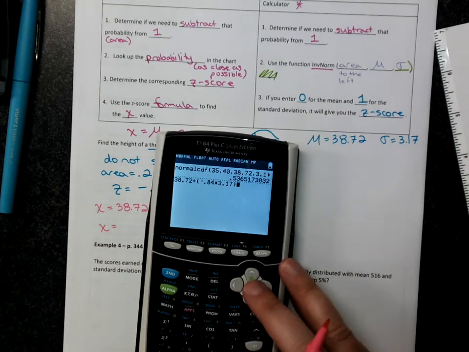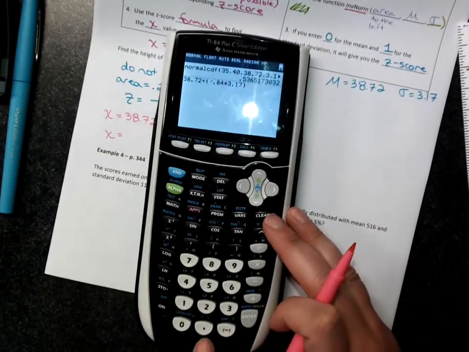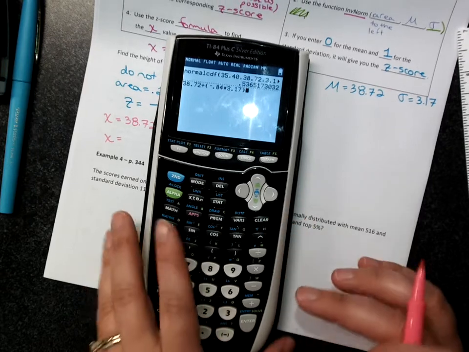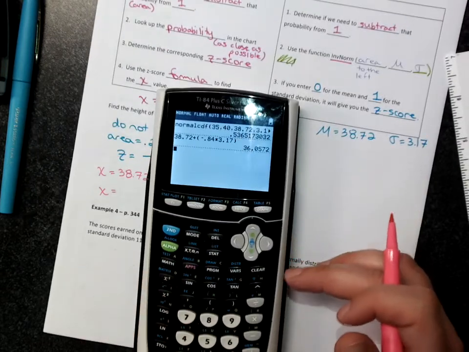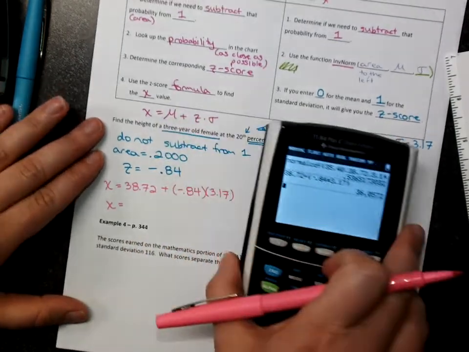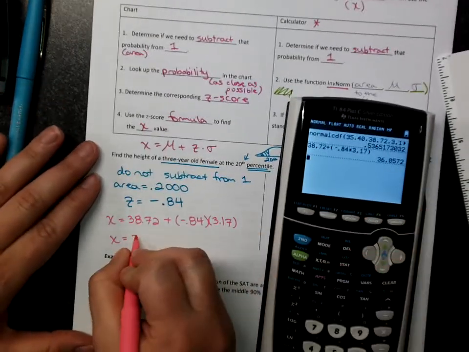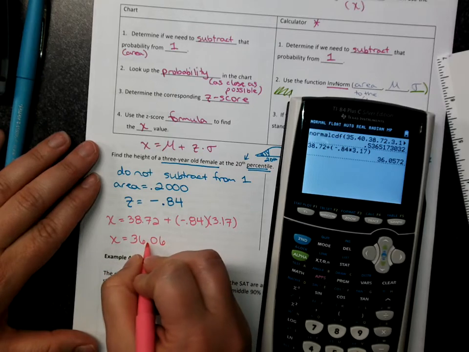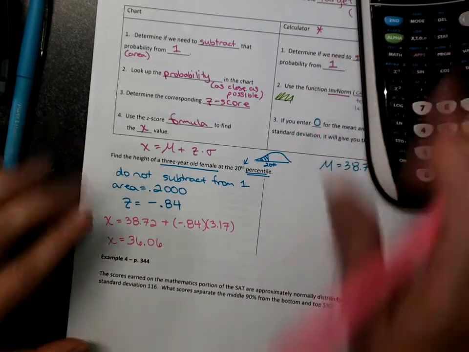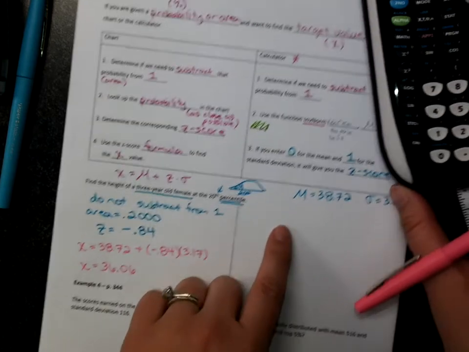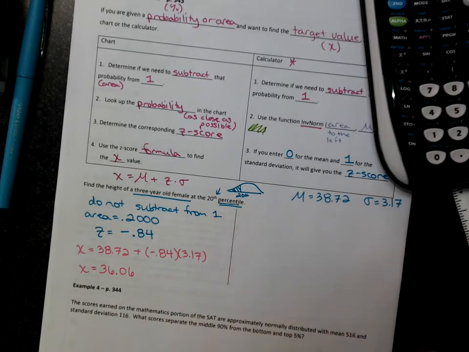So just be careful with your typing. The negative button is here, not subtraction, so be aware subtraction and negative are two different buttons on these calculators. It will do all that work for you, and it gives us a target value of 36.0. I'm going to round that to 6. So they're saying that height is at the 20th percentile, and it should be less than your mean because we're on the left-hand side of the mean.